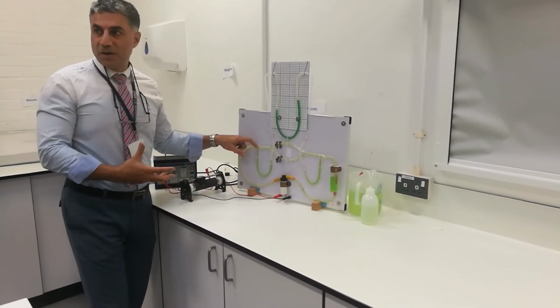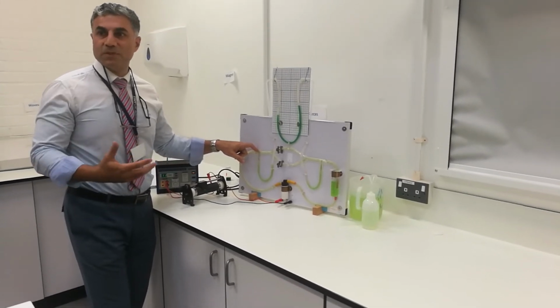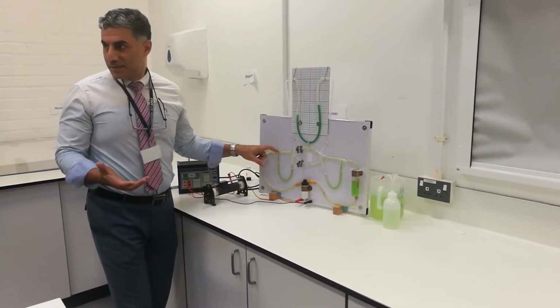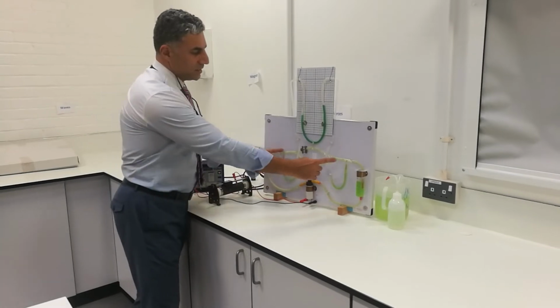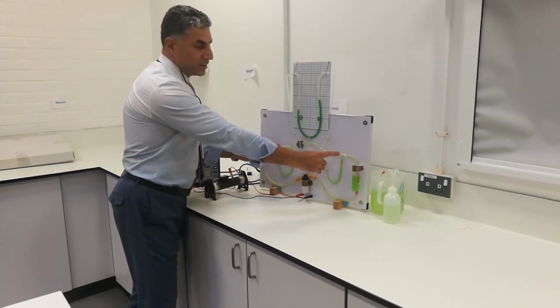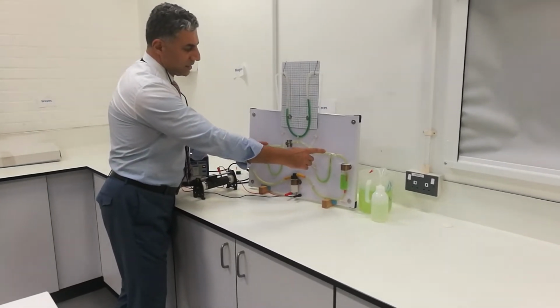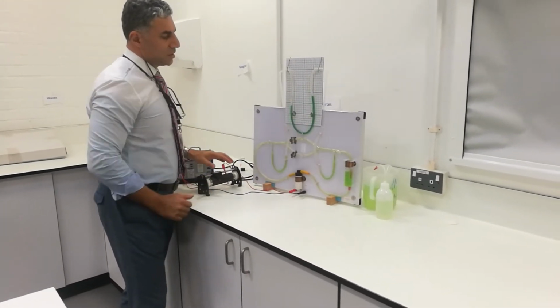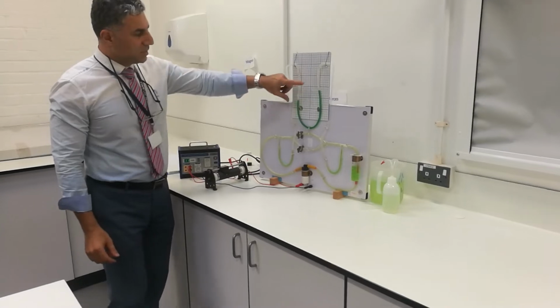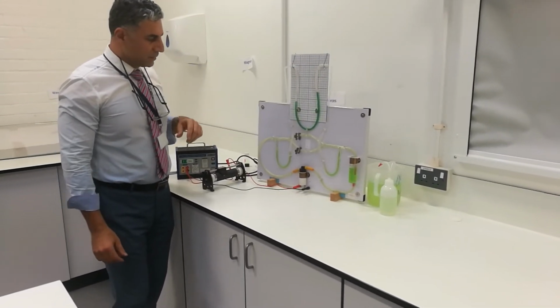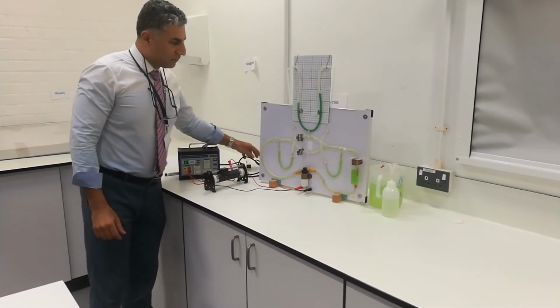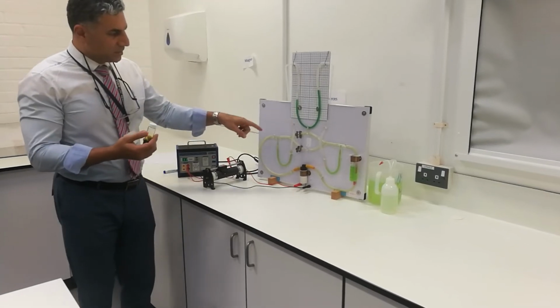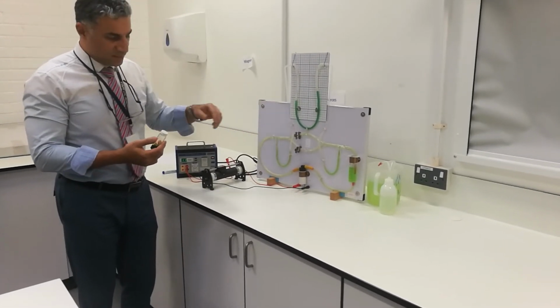The pressure drop in terms of water is the same as the voltage drop in the electric circuit. So you can consider this part as a resistance. This resistance uses the energy and drops the voltage, or drops the pressure. And you can measure how much pressure drop is here. I've added a little bit of stain to the water to make it colorful so we can see better.